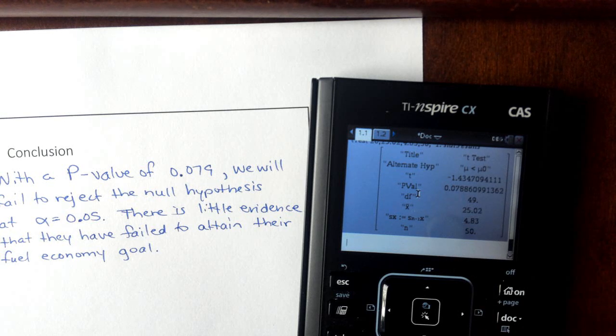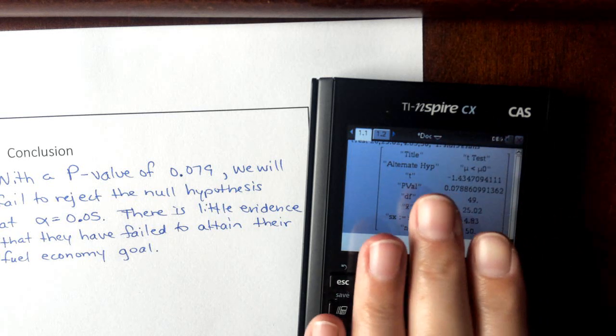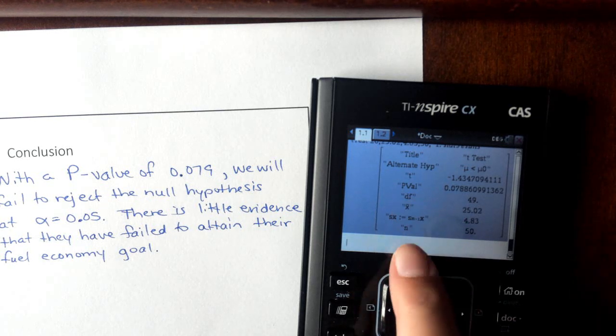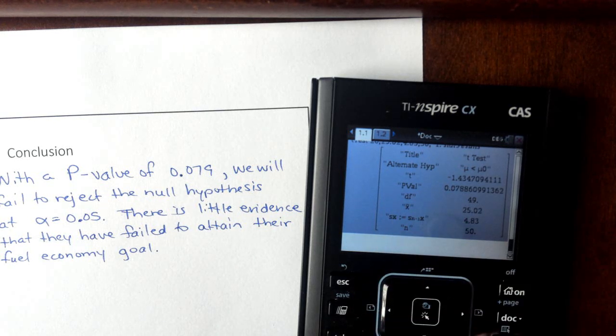So this is one case where if you have the data, you're going to want to put it in your calculator and actually run the test before you set up your equations in your mechanics, because you're going to need these summary statistics. So you kind of work backwards and get your calculations done before you write everything down.